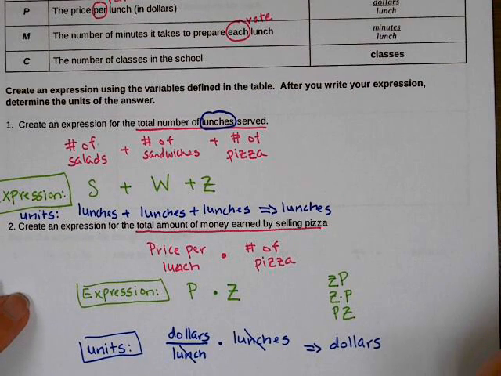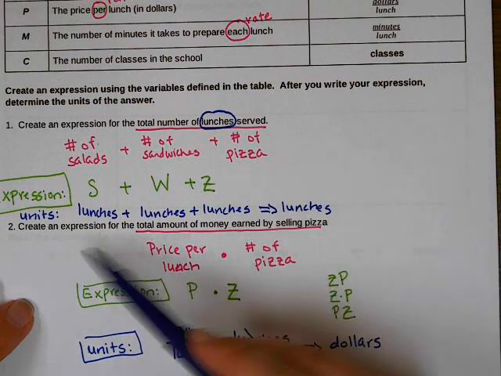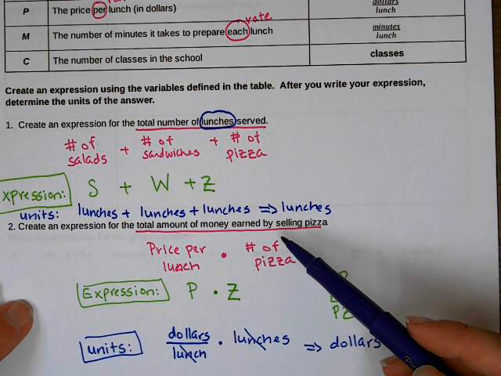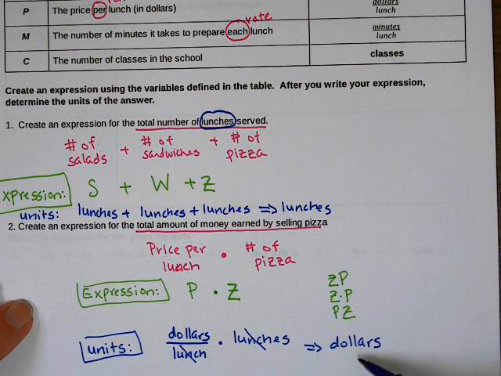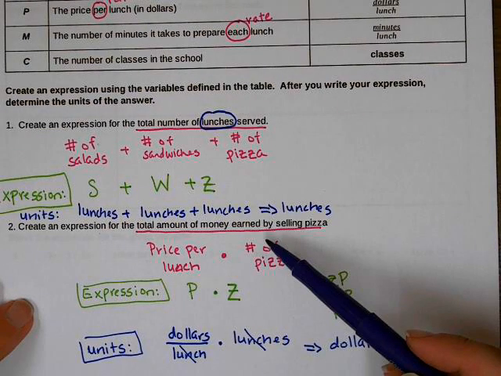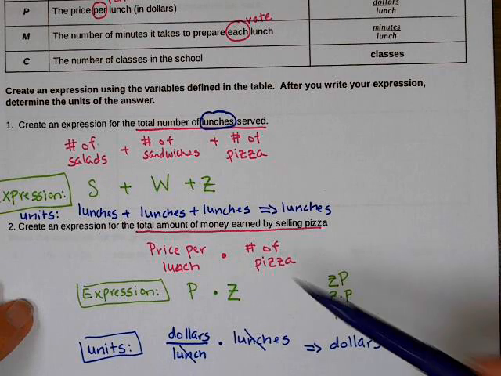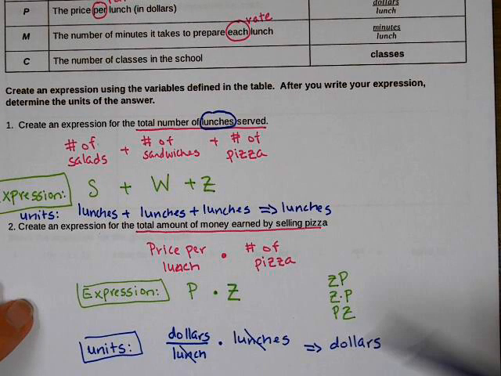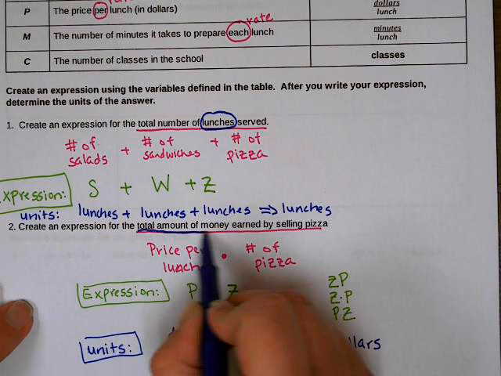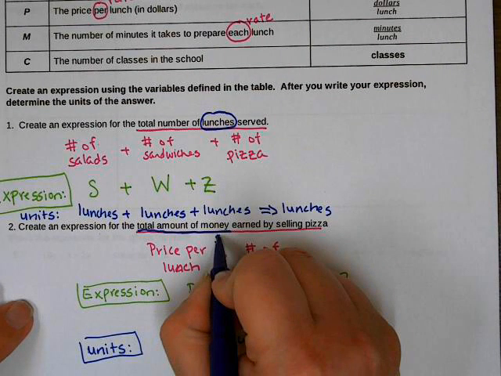Look back at the expression they asked us to create. It said create an expression for the total amount of money earned by selling pizza. Well, we came up with the units being dollars. That makes sense. If we're looking at the total amount of money earned, we always measure that in dollars. So that's going to be our overall units right there. When we talk about that total amount of money, we know it should be in dollars.